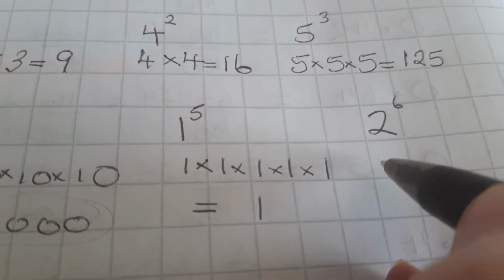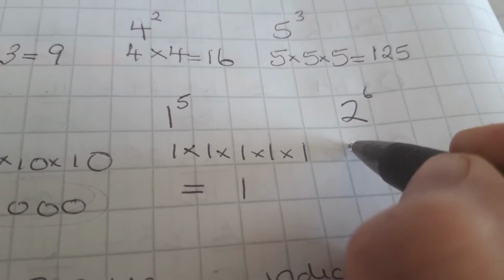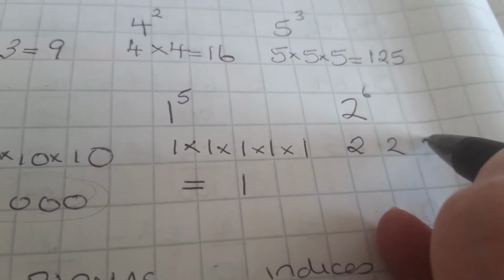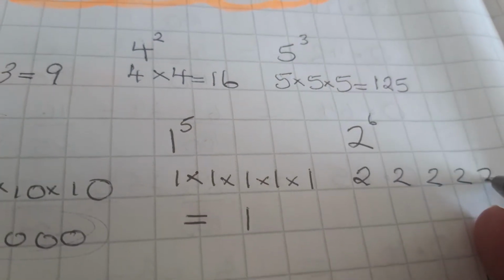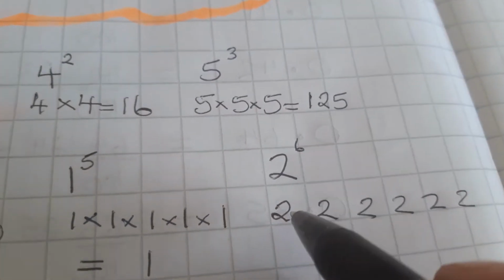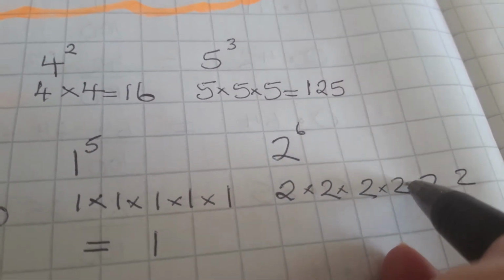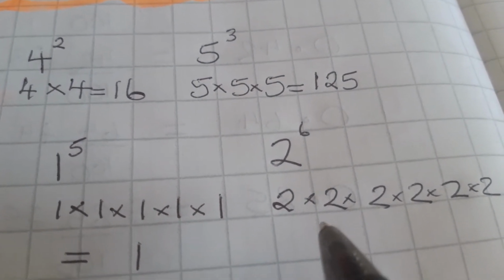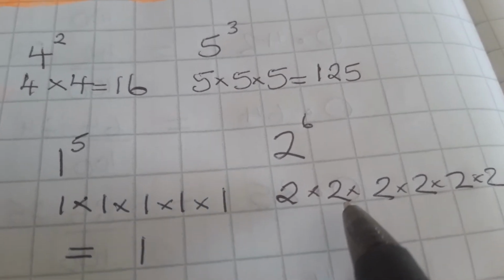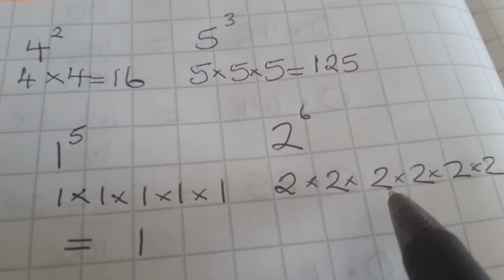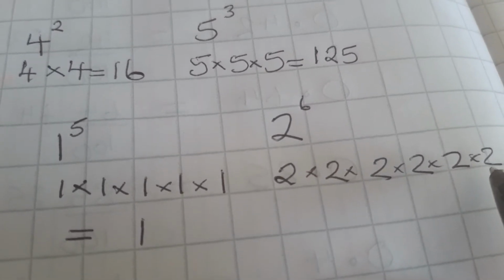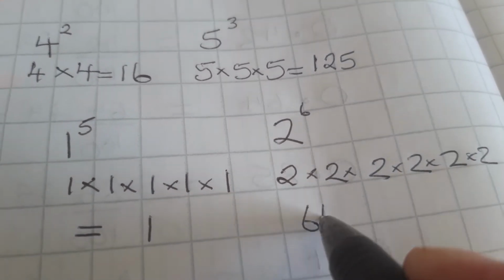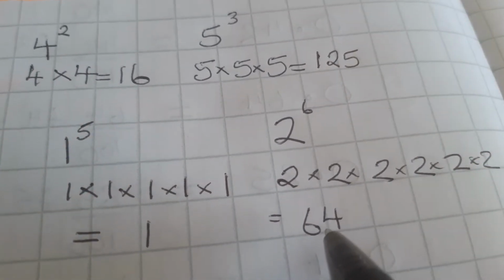2 to the power of 6. So guess how many times you write the 2 down? You write it down 6 times. And after you write it down, you multiply in between. Now you can use a calculator, but multiplying by 2 is so easy. You should really do this in your head, and you should be doing this as I'm speaking. So 2 times 2 is 4. Times 2 is 8. Times 2 is 16. Times 2 is 32, times 2 is 64. 2 to the power of 6 is a way of writing 64.